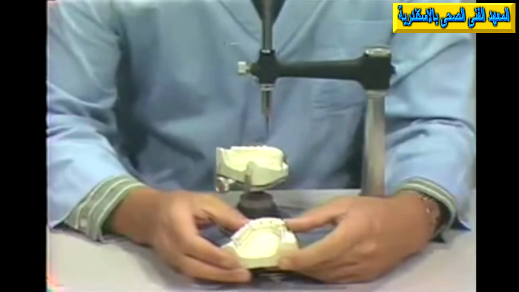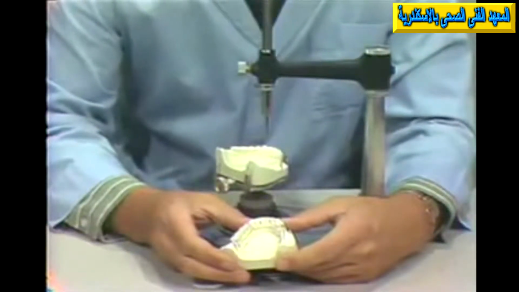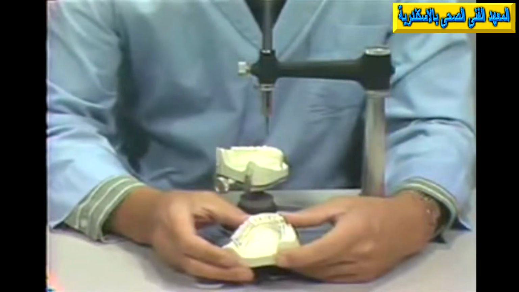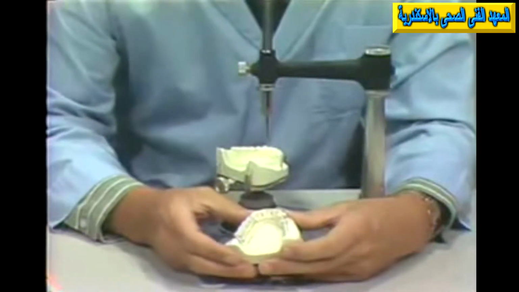Evaluating the study cast for partial denture construction, we wish to choose a path of insertion and removal which is the best compromise for a variety of factors that will influence this partial denture. And first of all, we have a tentative design in mind.